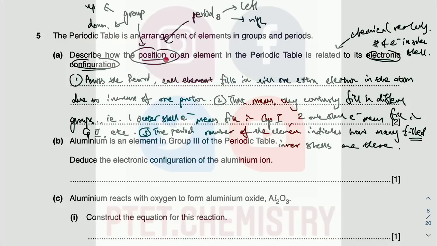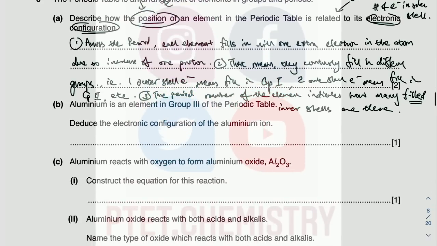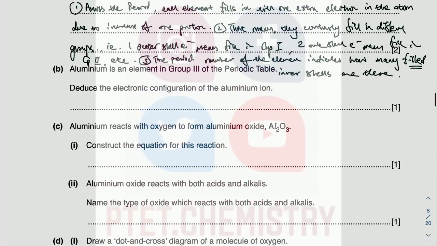So again, position here refers to two things, the group and the period. What do they want you to do? Describe what the group number tells you. Describe what the period number tells you. There are two factors there. You're not looking just at the outer shell electrons, you're also looking at the period number as well. That's what is meant by periodicity. All right, next bit.